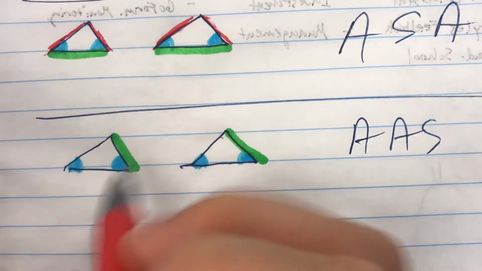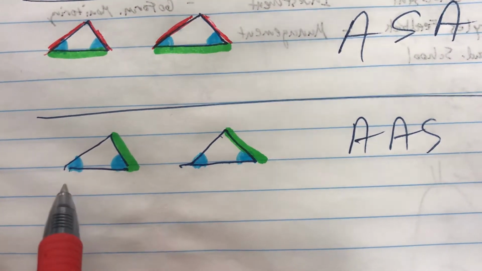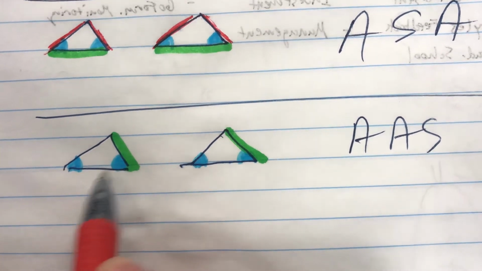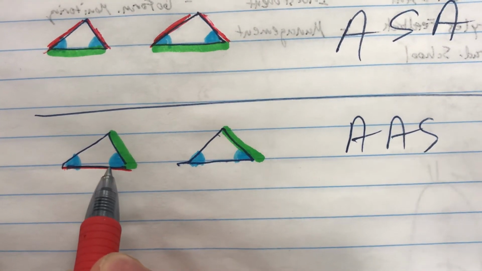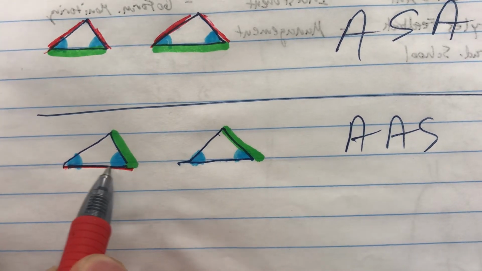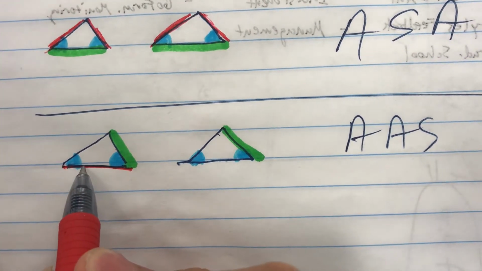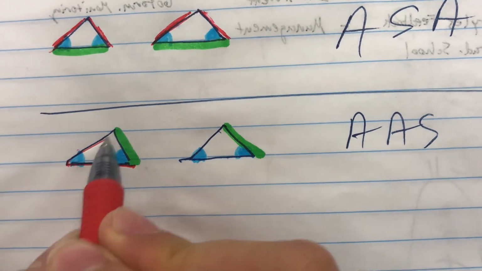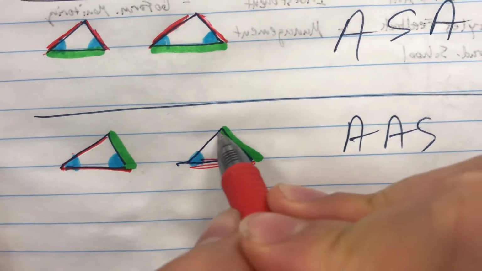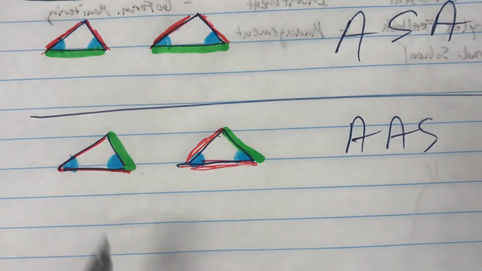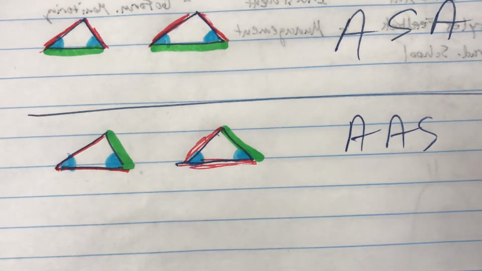Because if this angle, let's say, is 60, the line has to extend this way, and after 60 it's 30, and so 30 means this line has to extend that way, which makes sense. So this has to extend the same way. Therefore this theorem proves that it's congruent, okay?